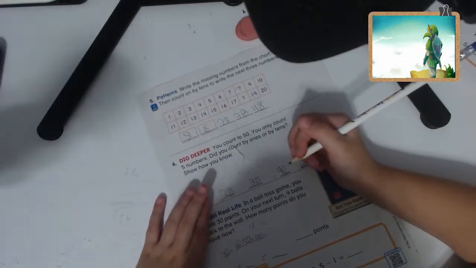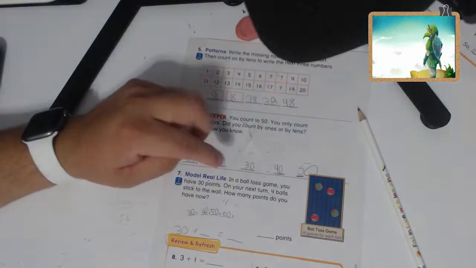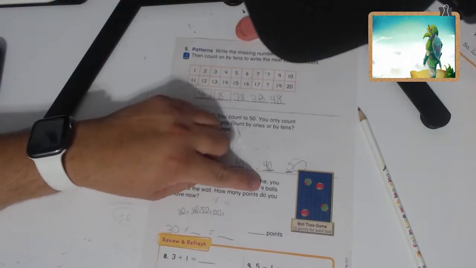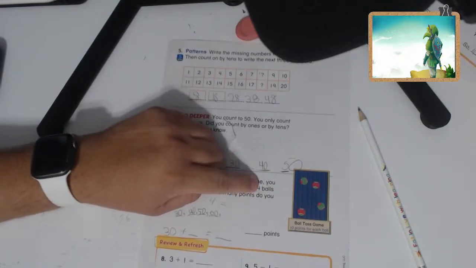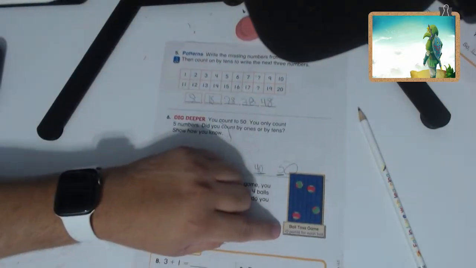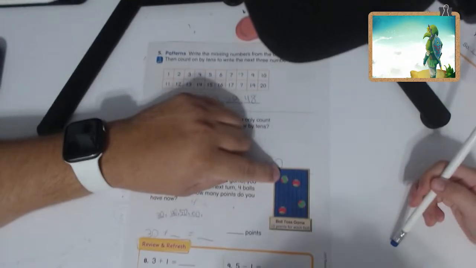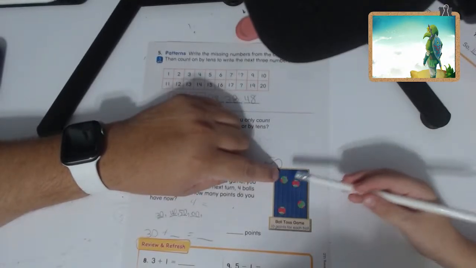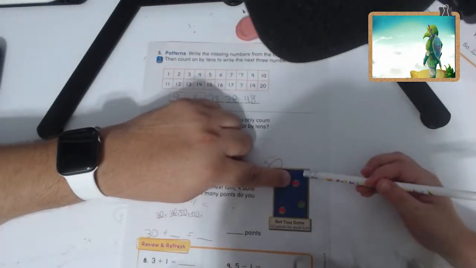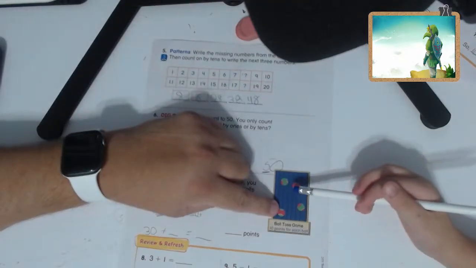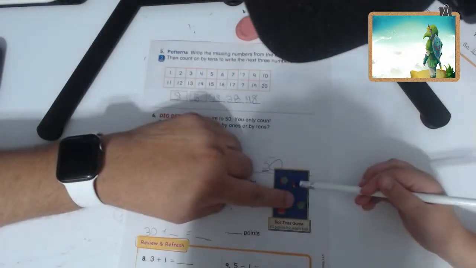You're wrong. How many balls got stuck on the wall? 4. Each ball is how many points? 10. So count it for me. So how many points is this ball? 10.